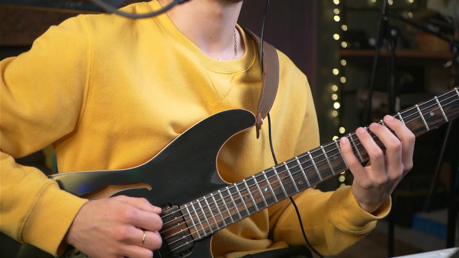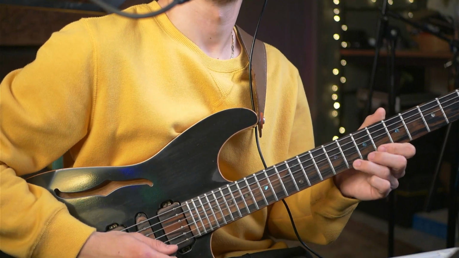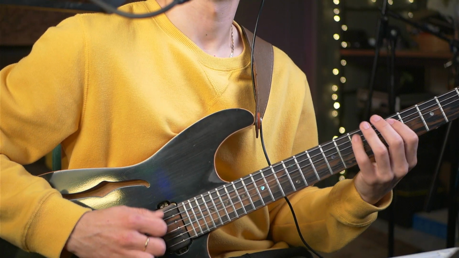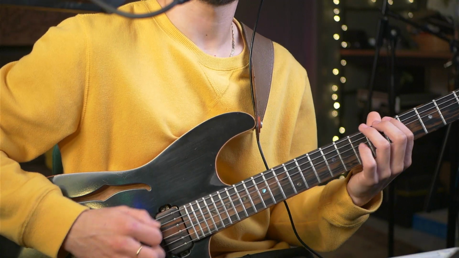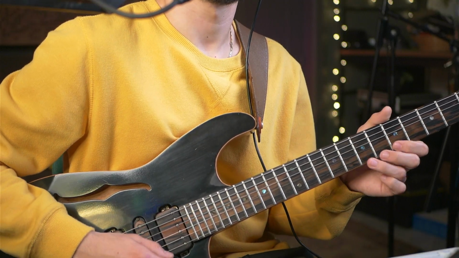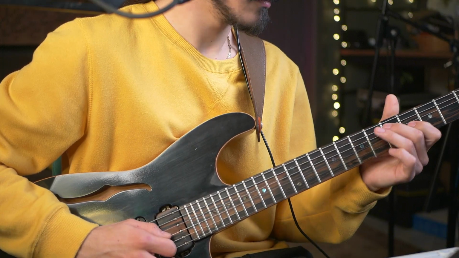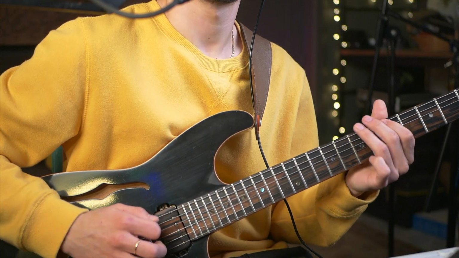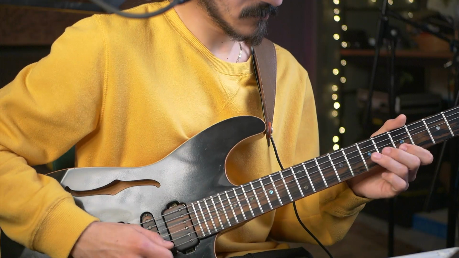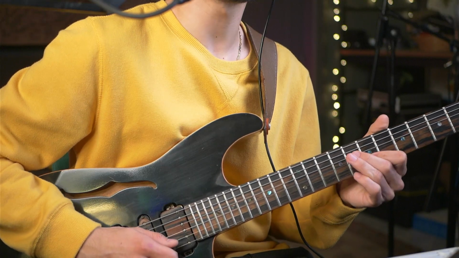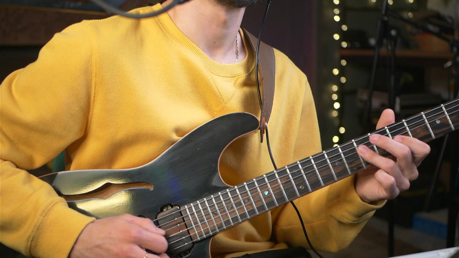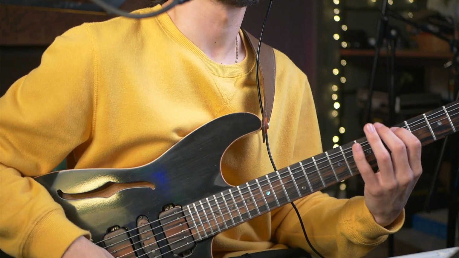Okay, so A minor, B minor, and E minor. Then back to B. And then back to A. Okay, now I will play another example of improvisation, but using this kind of thing.